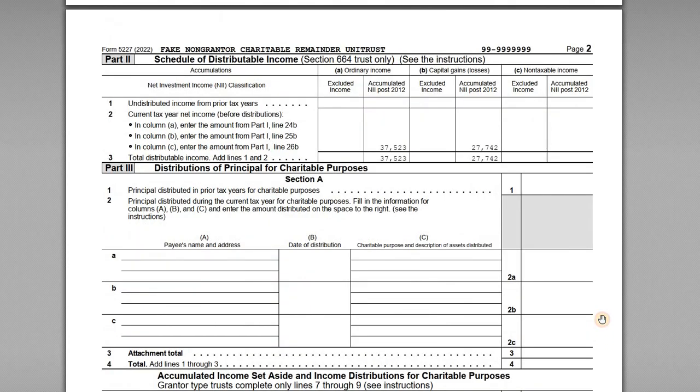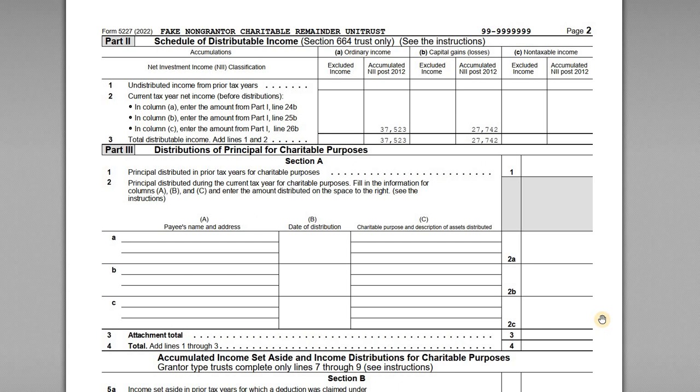So in page 2, we start to track our schedule of distributable income. In this case, we don't have any prior year activity because the trust was formed this year. So we're not going to have any undistributed income from prior tax years. If this is a second year return or so on, you could very likely have some undistributed income. In some cases, you might not, right? If you distribute all the income out to beneficiaries, then there is no carryover.